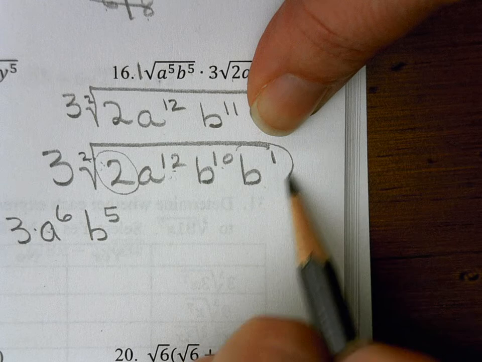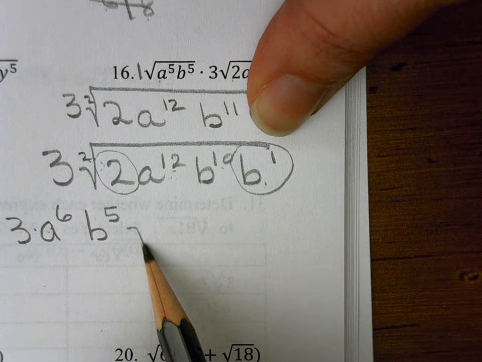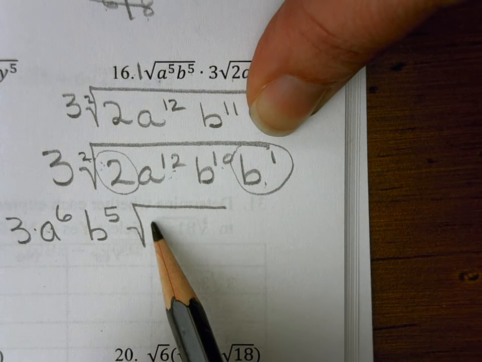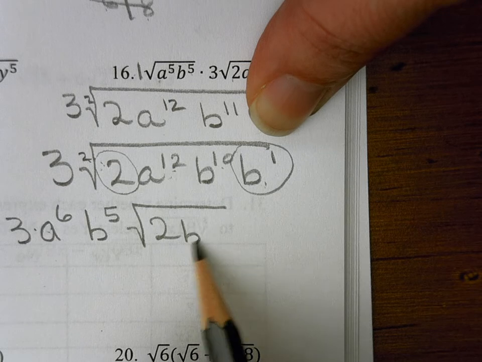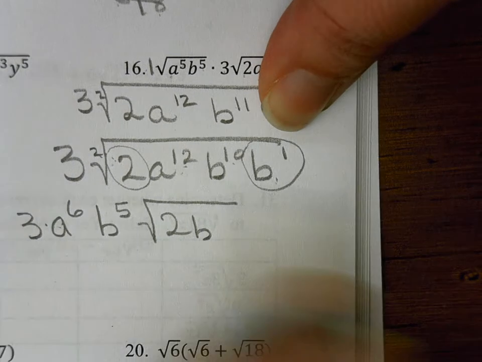And then 1 does not divide by 2. So I'm left with a 2 and a b to the first. And then that's my answer.